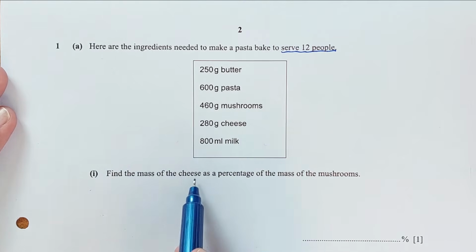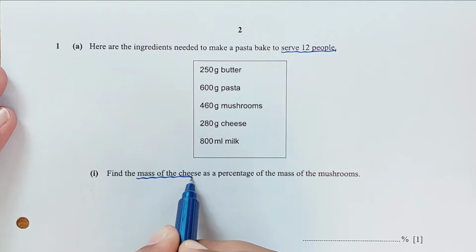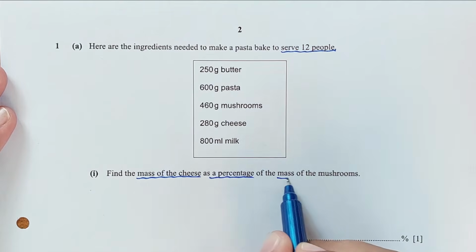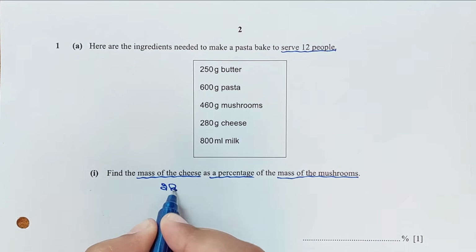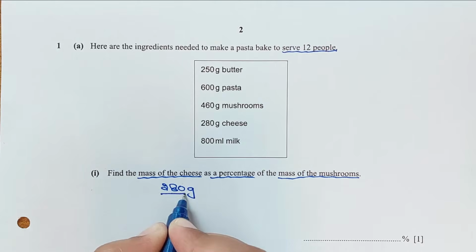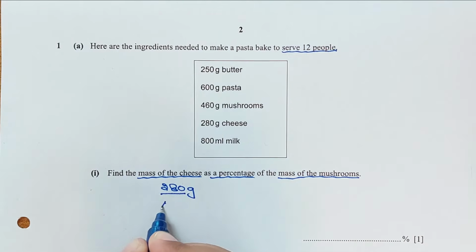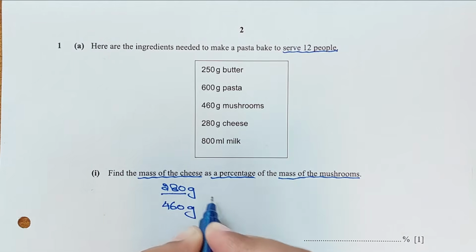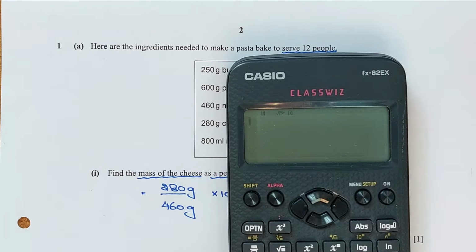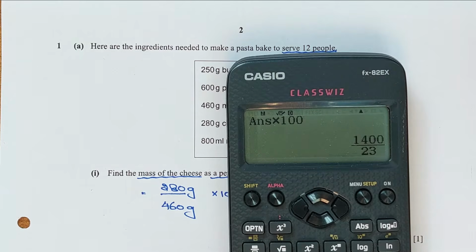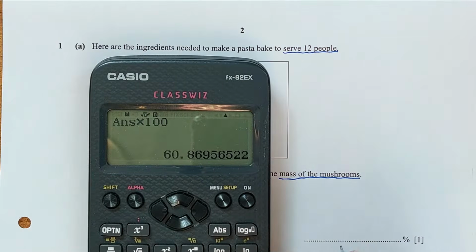Number 1, find the mass of cheese as a percentage of the mass of mushroom. So the mass of cheese is 280 grams over the mass of mushroom, which is 460 grams, multiply by 100. This is the percentage. 280 divided by 460 times 100 is 60.86, or we can say 60.9%.